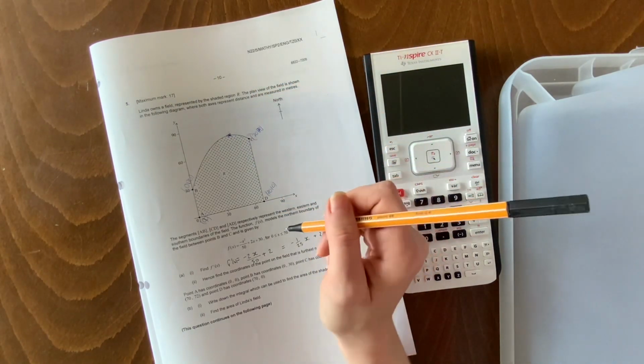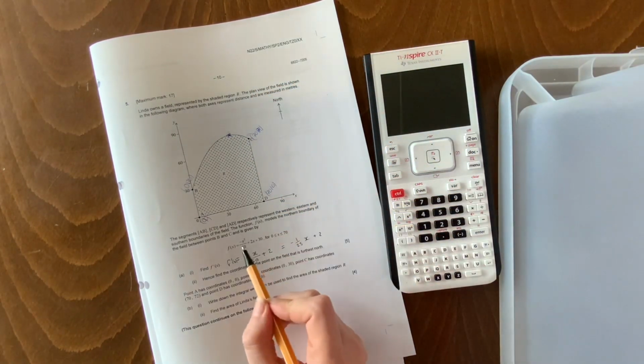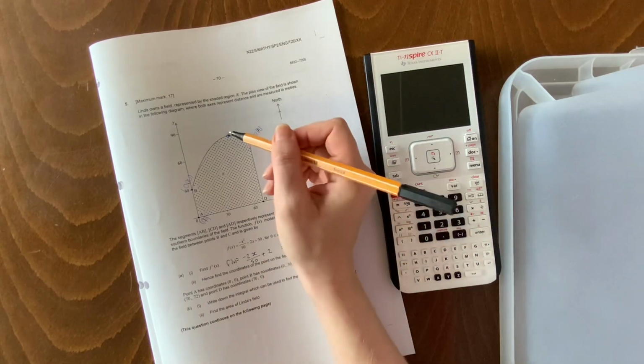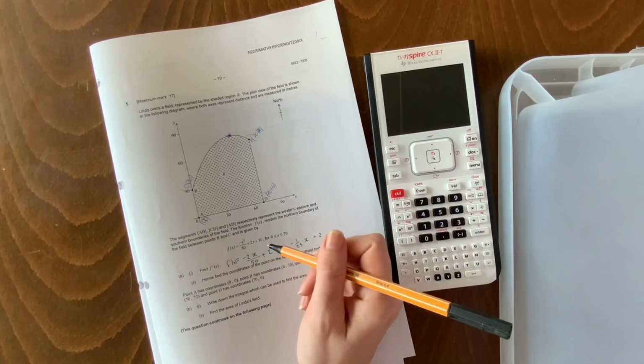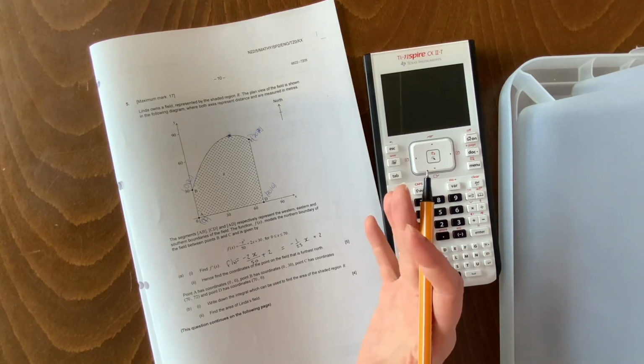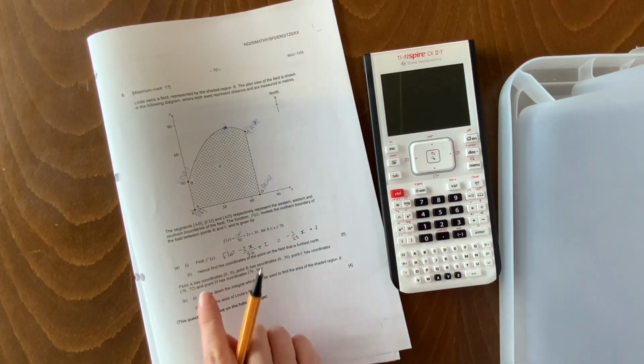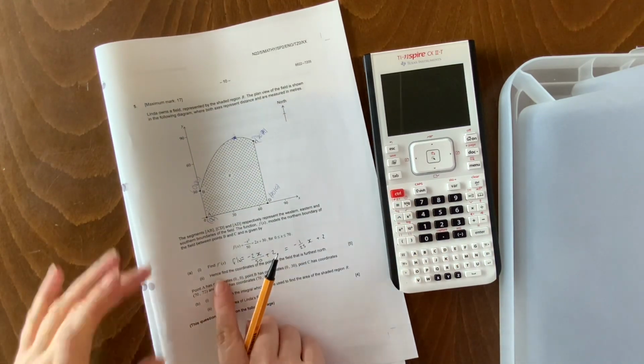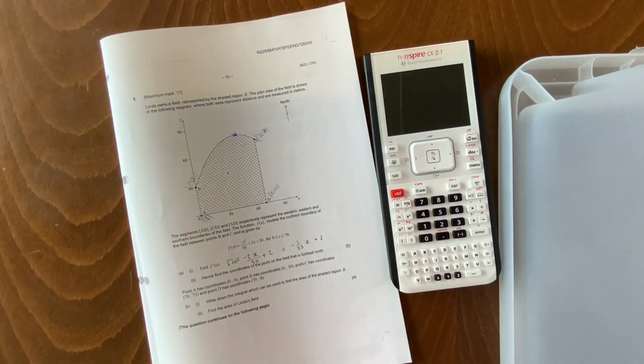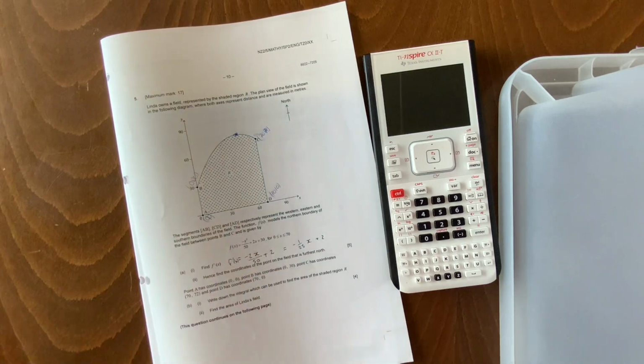But we've got to be careful here because I know some people just plotted this function and then found the maximum point on this function, which is fine. I gave you a mark for that, but it does say hence. And the word hence always means using the previous part that you just worked out. So it's just asked us to find f dash of x. And f dash of x is the gradient function.